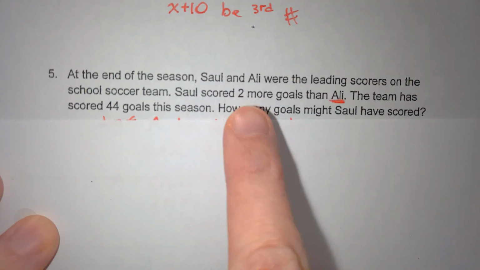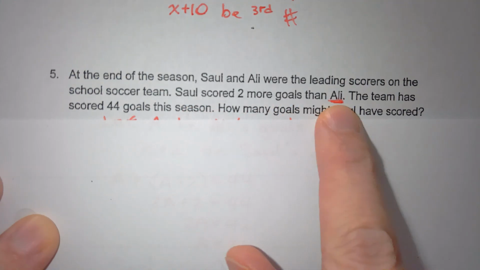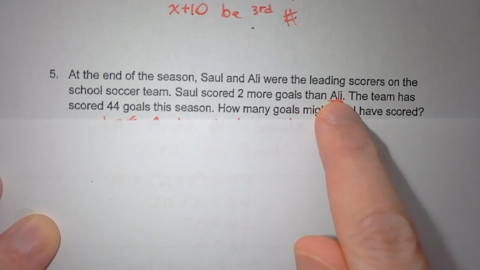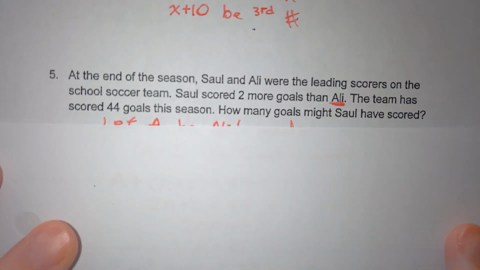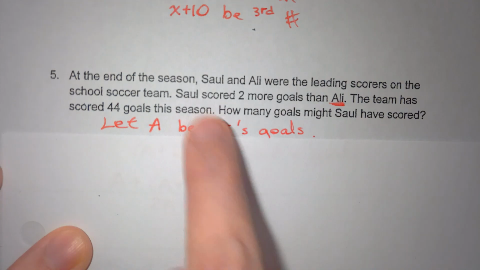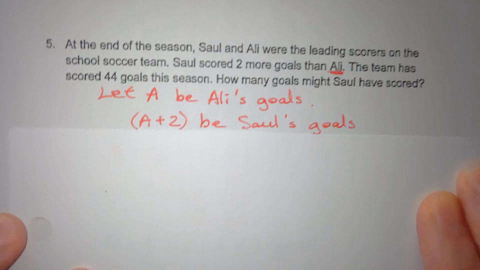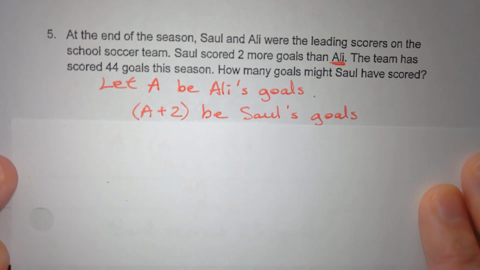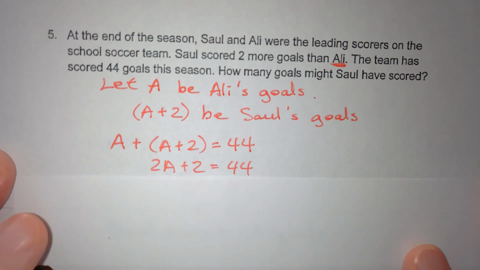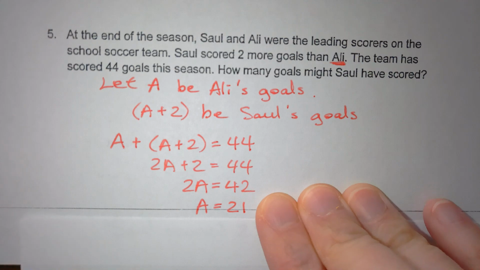This one, at the end of the season, they were the leading scorer, so Saul scored 2 more goals than Ali. So again, using the second half of the sentence as your variable, you want to let A be Ali's goals. So then Saul's would be A plus 2. And if they scored a total of 44 goals, that means you have this. So when you solve it, you get A equals 21.